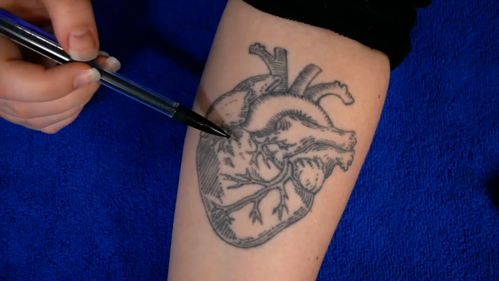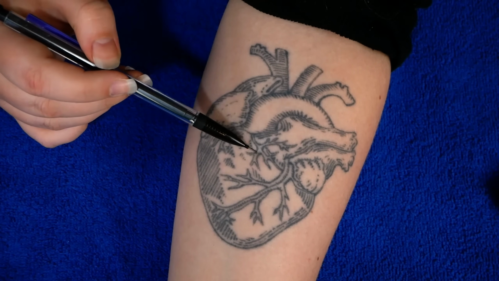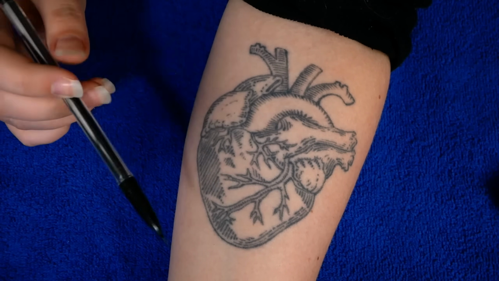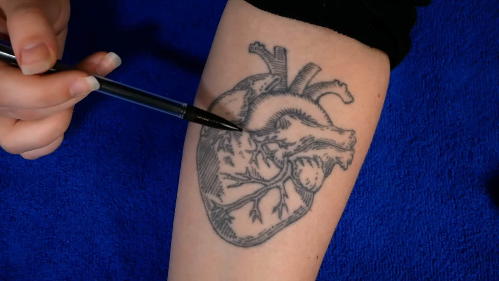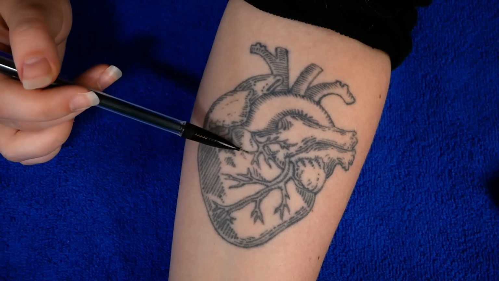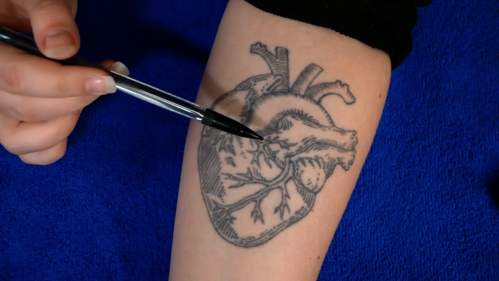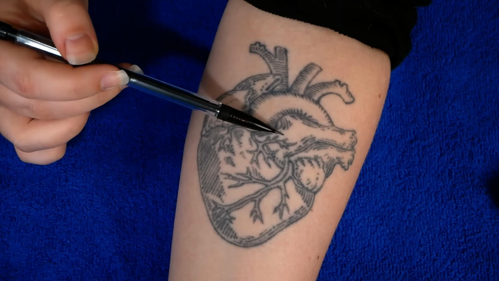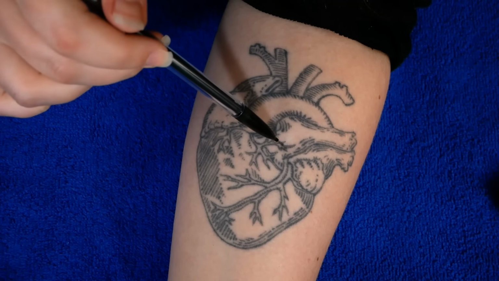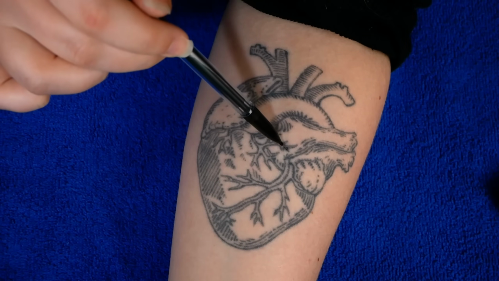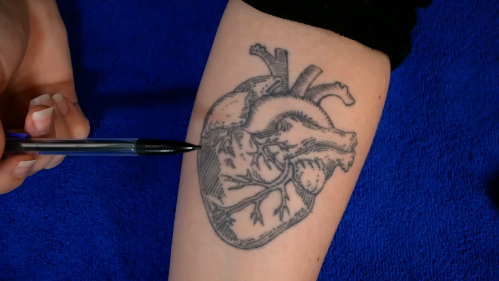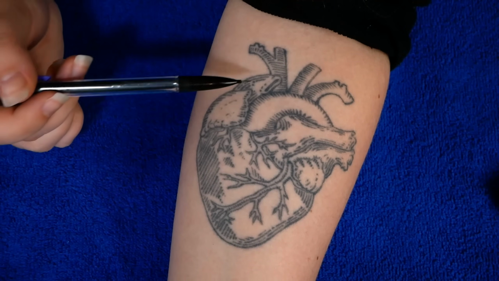When we listen to the heart, we often start with the aortic valve, and that would be right in this area. We have the aorta here. We have the aortic valve, and then we can move on to the pulmonary valve, and that would be with the pulmonary artery here. And then we move to tricuspid.